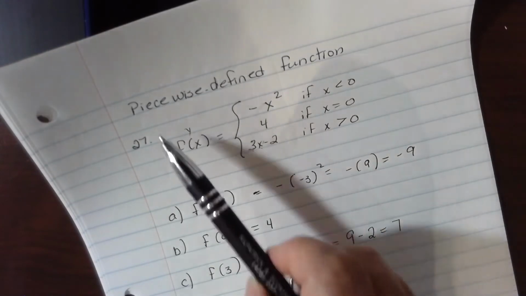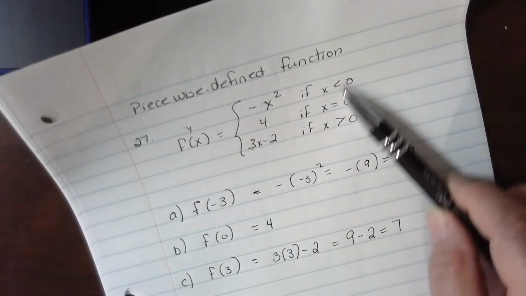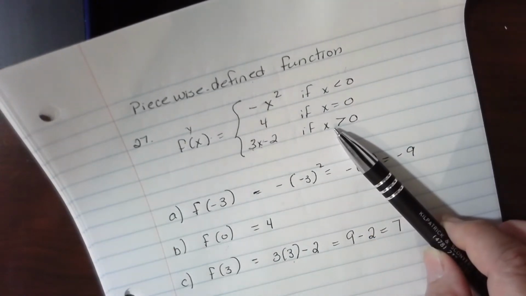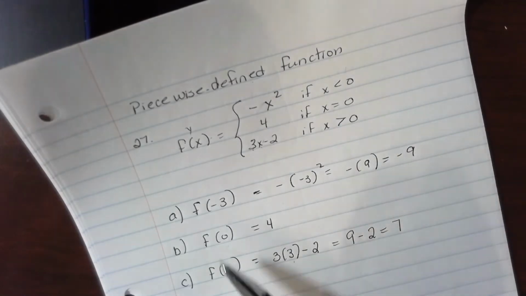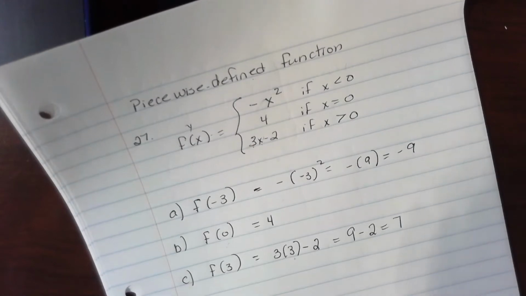So a piecewise defined function has multiple rules for different parts of the domain. And you have to see, if you're evaluating it, where it fits to know which one of the rules to use.